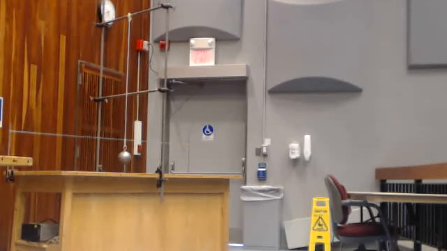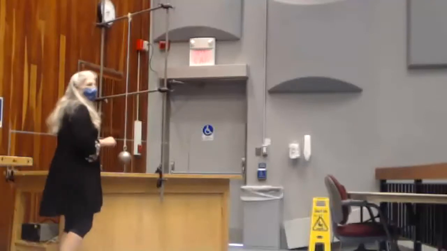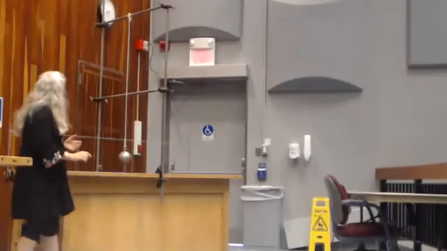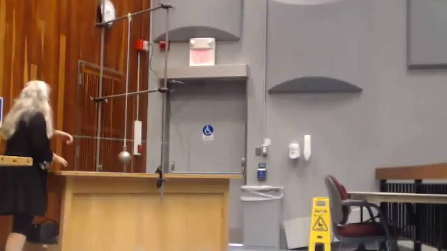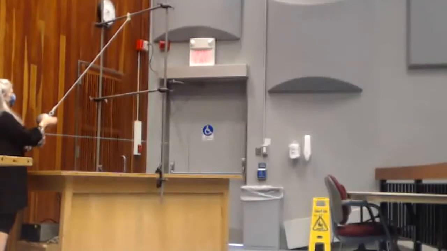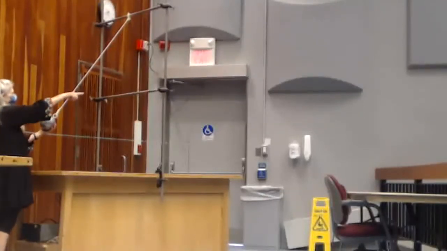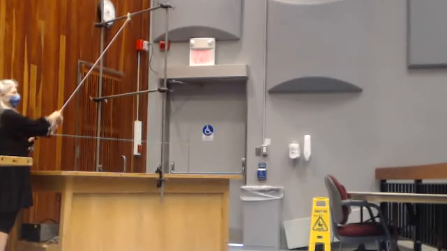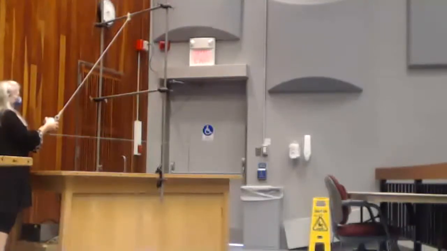So we're going to talk about this a lot more, but the reason I wanted to bring it up is because of the demonstrations. And so this particular demonstration, the idea is, this is a pendulum. If I took away that bar, then it would just swing back and forth.